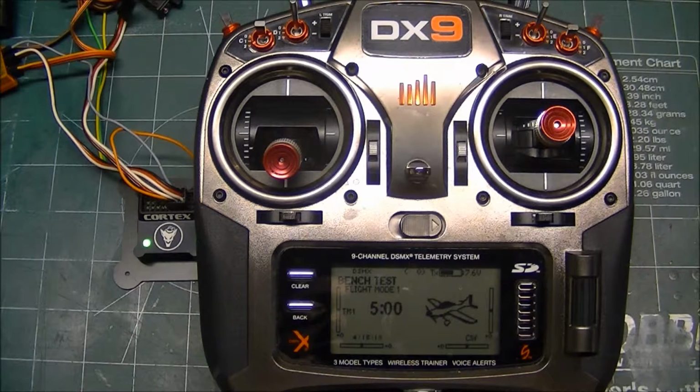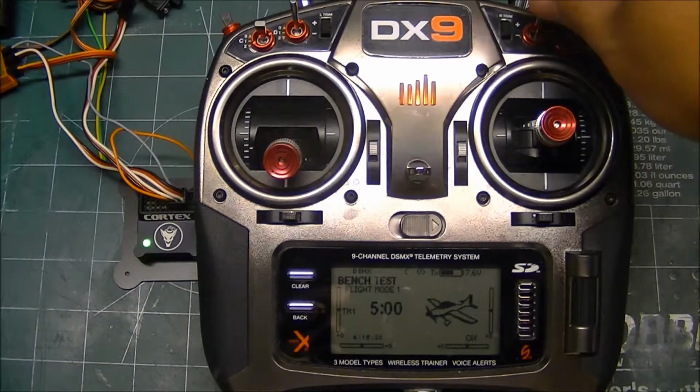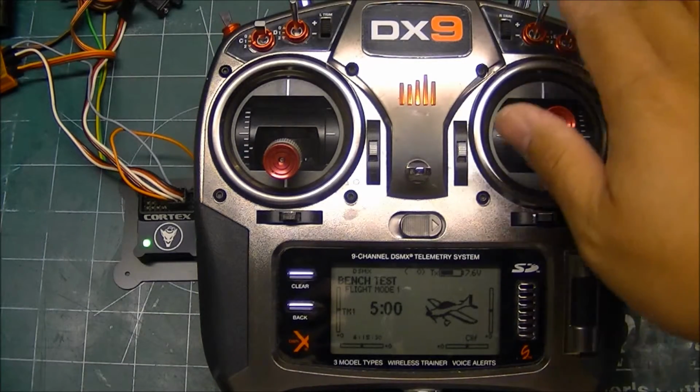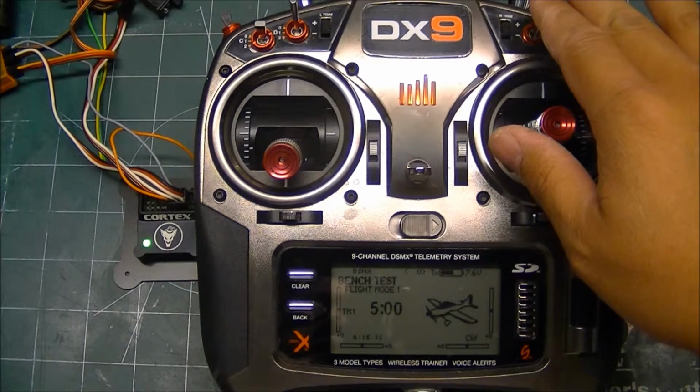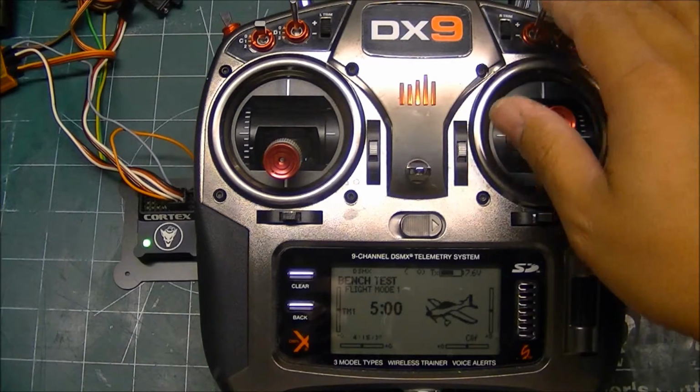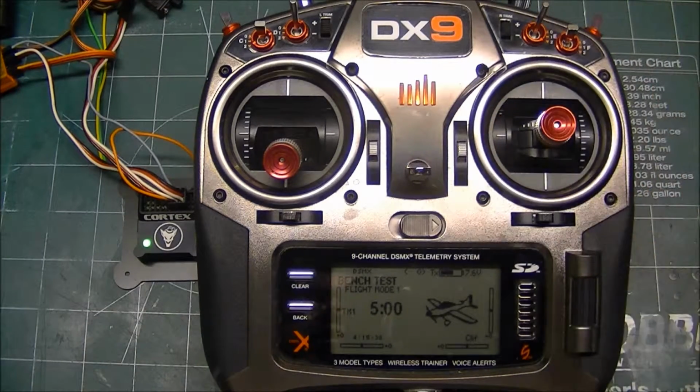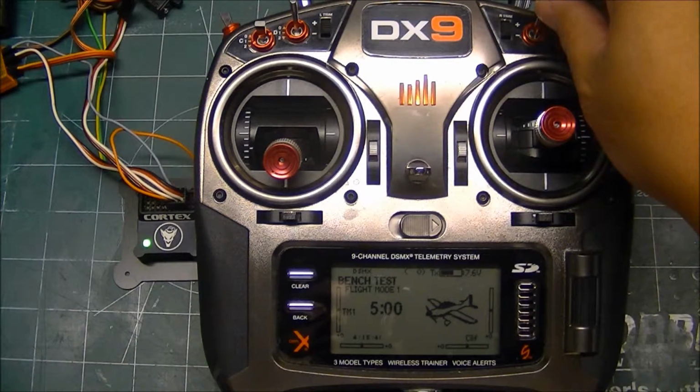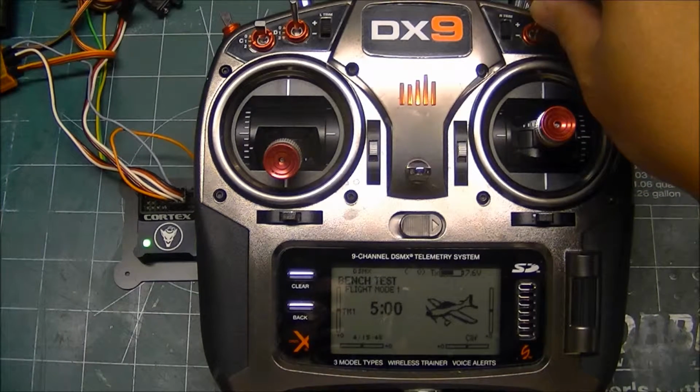The easiest way to accomplish this is to simply tie a flight mode to the mode that the Cortex is in. For the way I'm doing this, I'm using switch E on the front of the DX9. I had to remap switch E so that it controls the gear channel if you're using a 6-channel receiver. If you're using a 7-channel receiver, you can simply leave channel E alone because it normally controls the aux2, and you would plug the gray Cortex wire into the aux2.